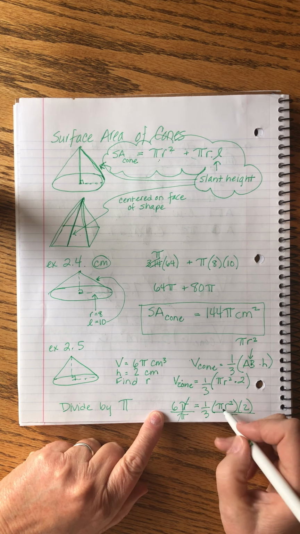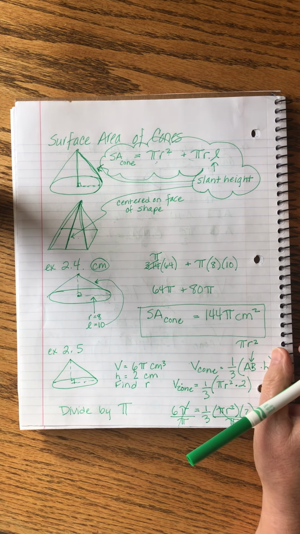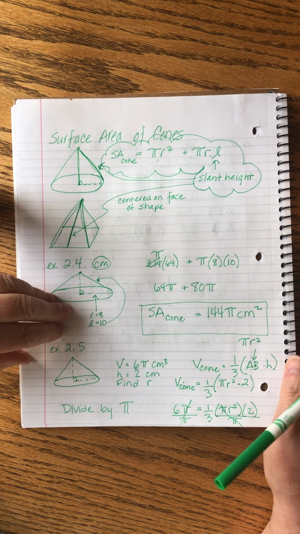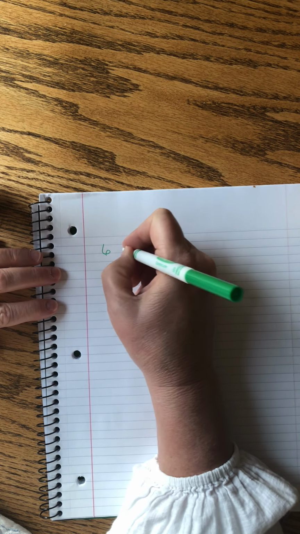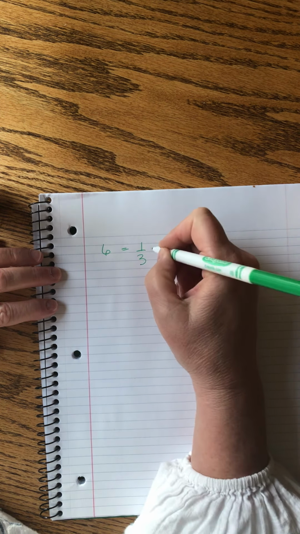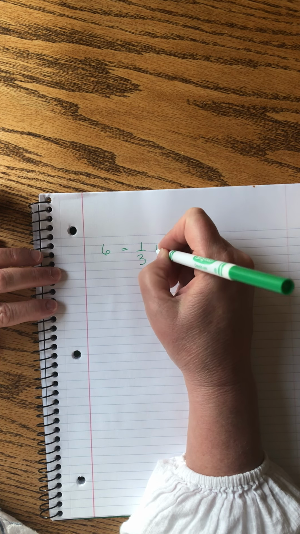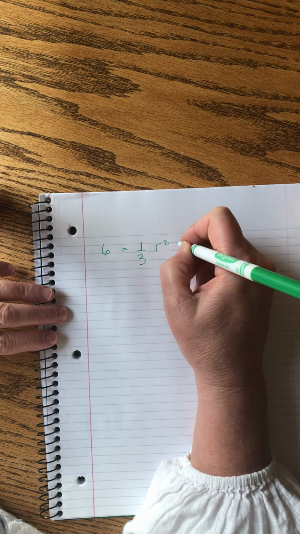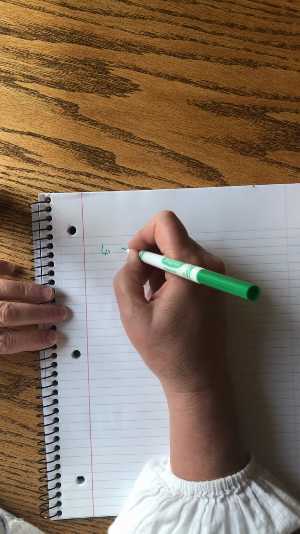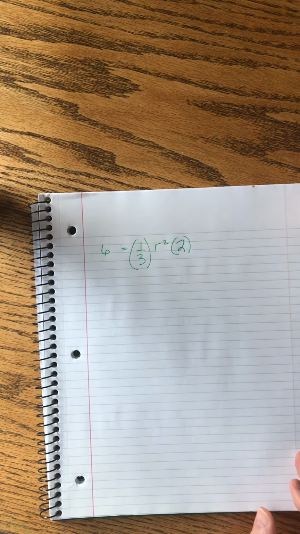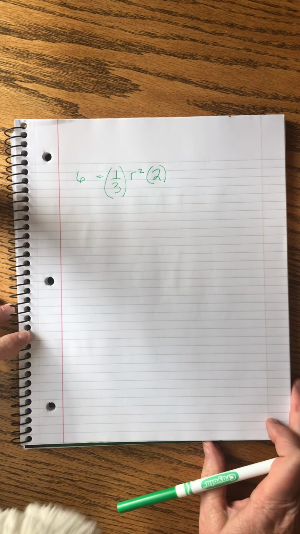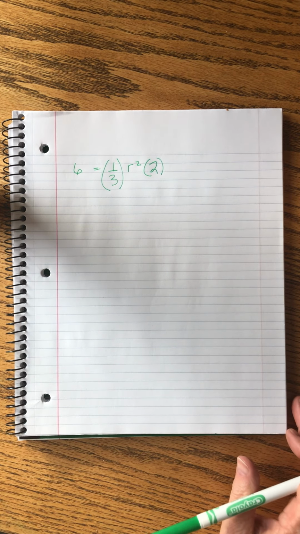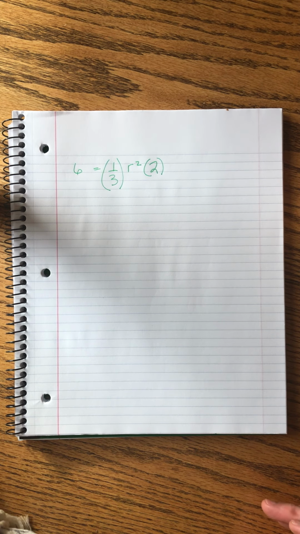Now I will copy the problem over at the top of the next page. 6 equals 1/3 times r squared times 2. I'll put these in parentheses just so it's not confusing. All right, that's just carrying it forward after we got rid of pi.